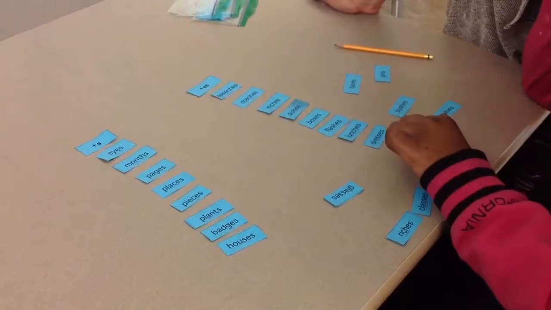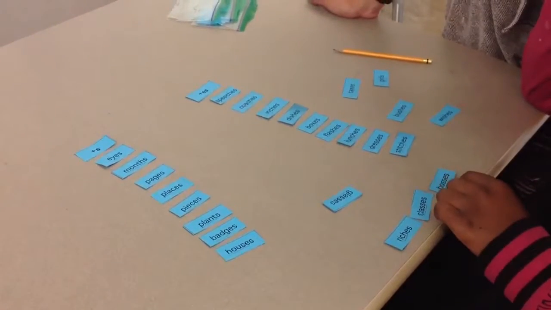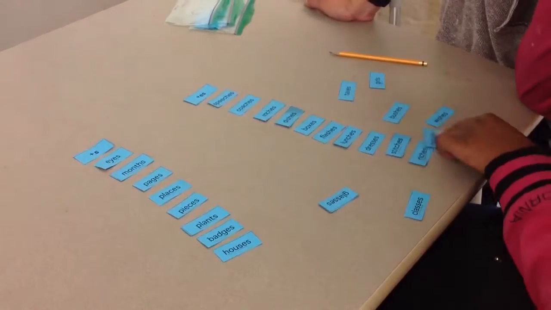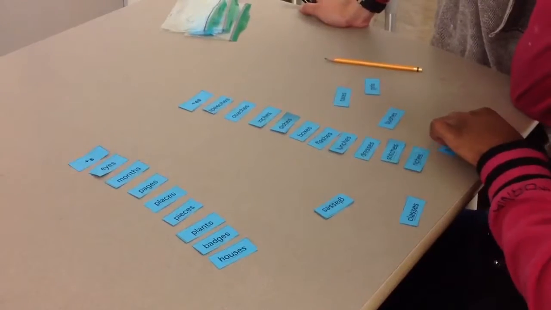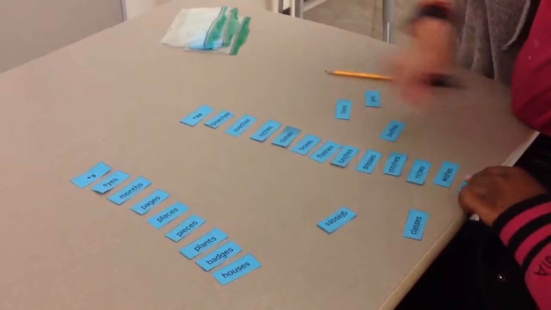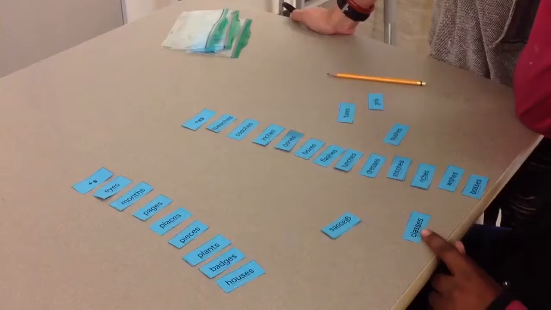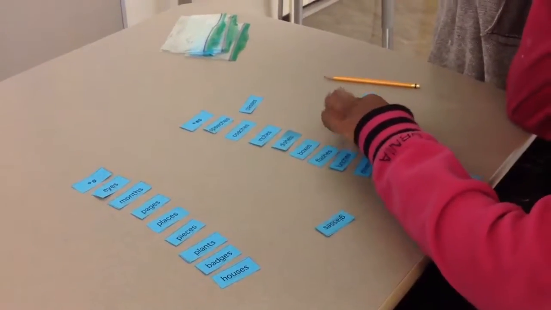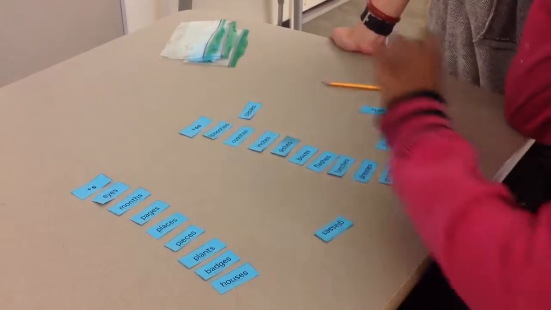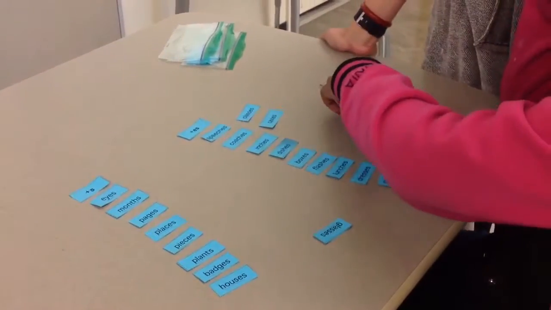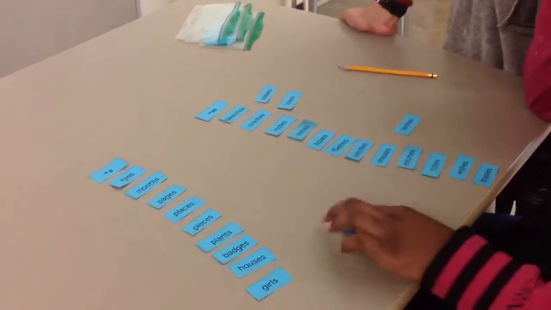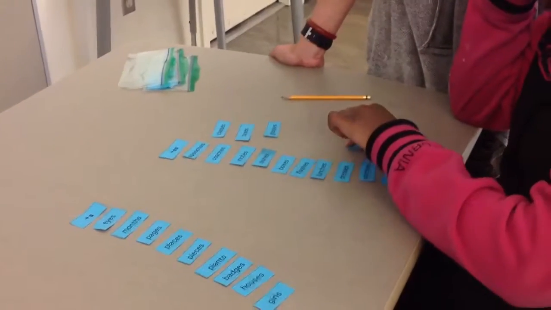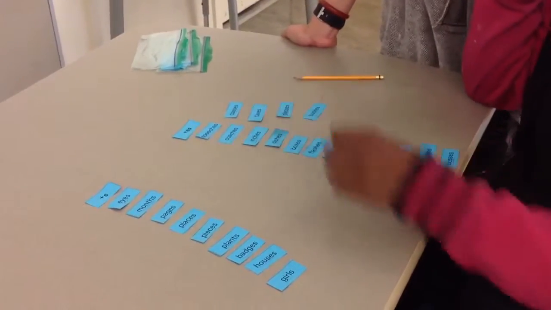I don't have this. Good. And if it gets longer and you're running out of space, you can add it on this side, on this column too. Okay. Thank you. You can leave it right there. I'll be back in. Put it down. Excellent.